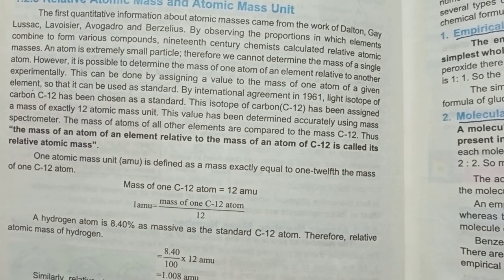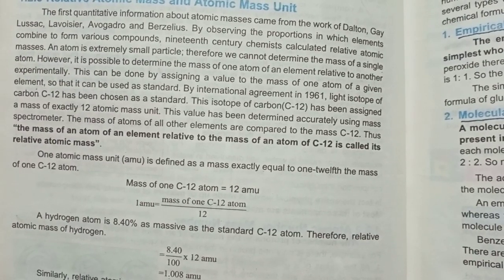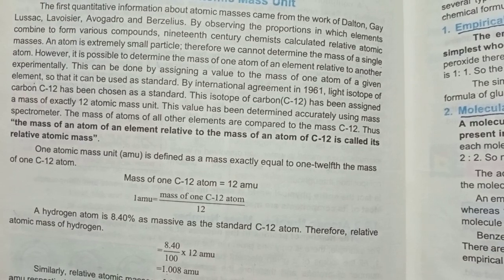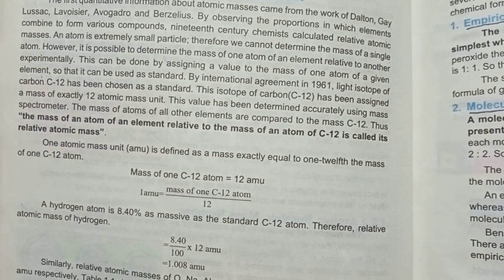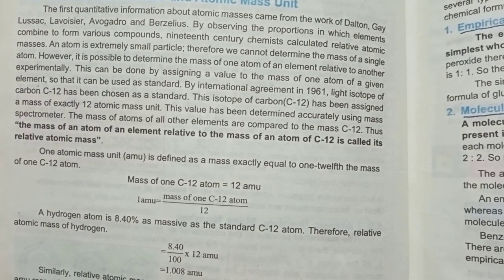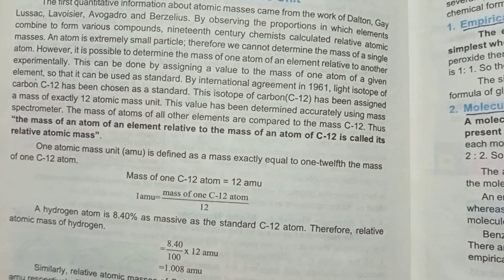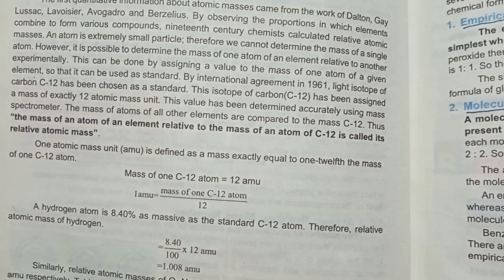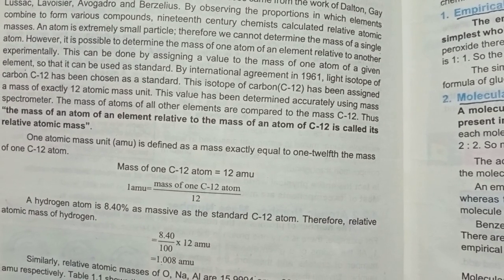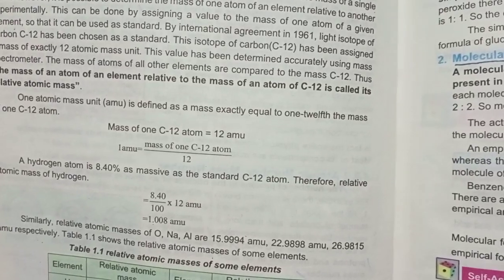Thus, the mass of an atom of an element relative to the mass of an atom of C12 is called its relative atomic mass. One atomic mass unit (AMU) is defined as a mass exactly equal to 1/12 the mass of one C12 atom. The mass of one C12 atom is equal to 12 AMU. This is the calculation of AMU.